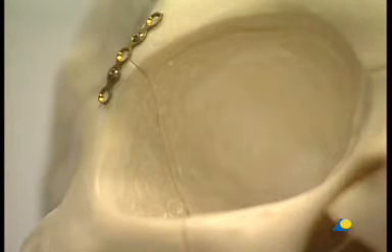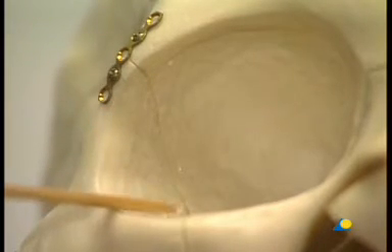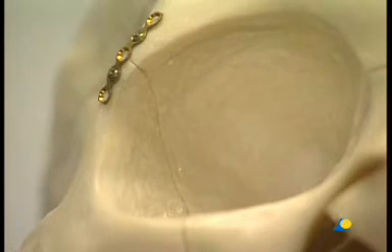Confirmation of the correct three-dimensional reduction of the zygoma is made by an intraorbital examination of the lateral orbital wall. It's important to make sure that there's no step-off between the greater wing of the sphenoid and the zygoma. During reduction of the zygoma, the alignment of the lateral orbital wall should be reconfirmed.